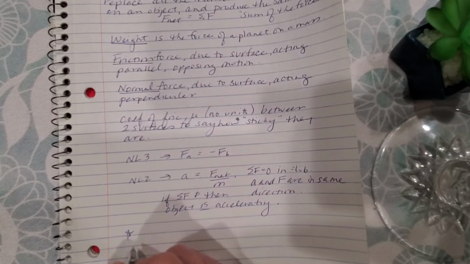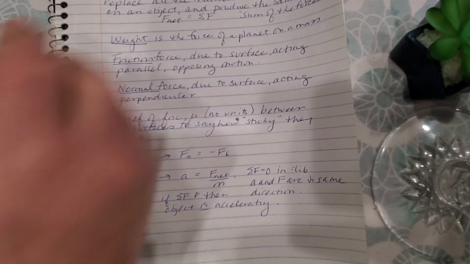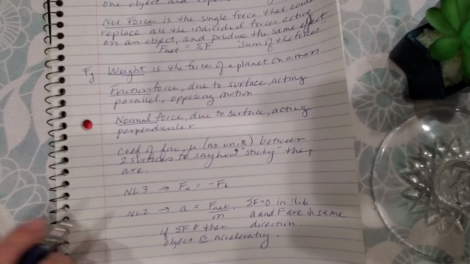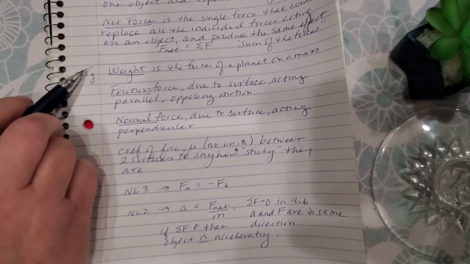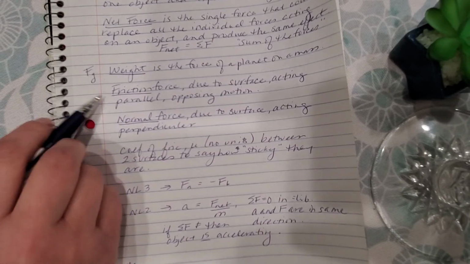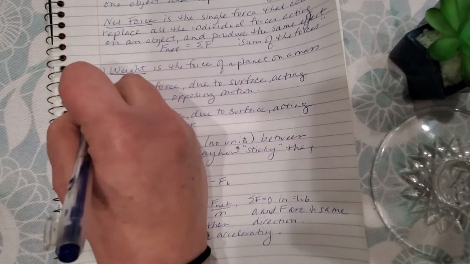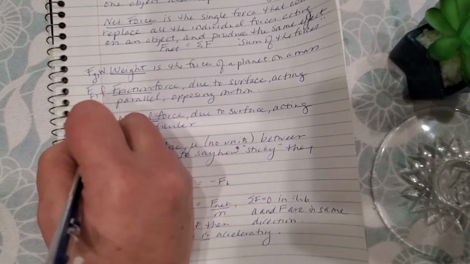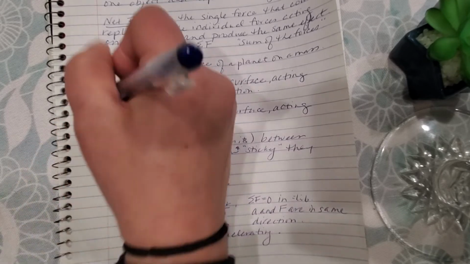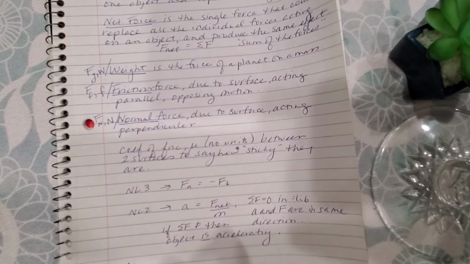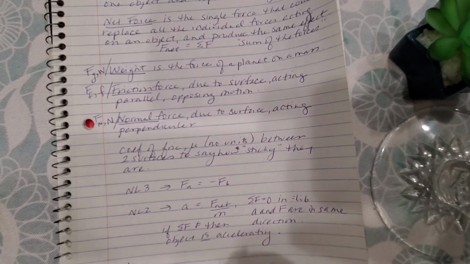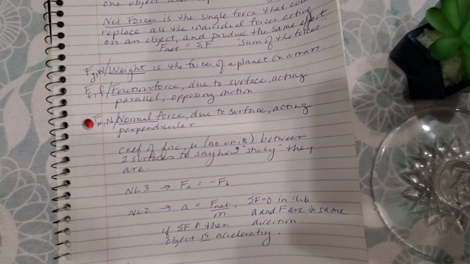Now, might as well make a note here since we've been talking about weight. I've been calling it F of G this whole time, but you'll see lots of texts and other professors and teachers use just a capital W. Friction, I again use subscripts, but sometimes it's seen as an F, normal force subscript, or just an N. And then the other one is usually applied or prime, or you just label it out. Like if it's a horse, you would write F of horse or something, just to be specific.